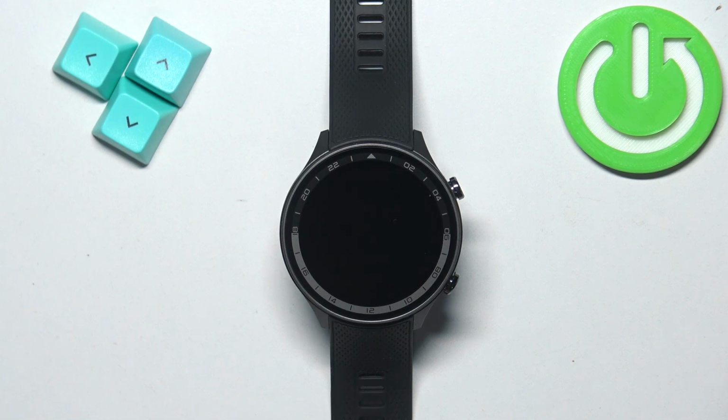Welcome! In front of me I have OnePlus Watch 2R and I'm gonna show you how to enable and how to disable the Do Not Disturb mode on this watch.